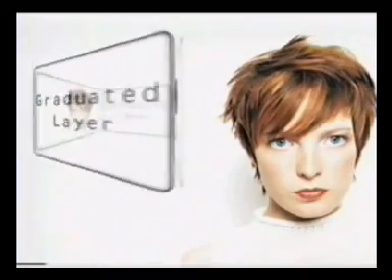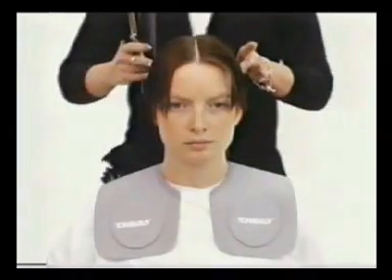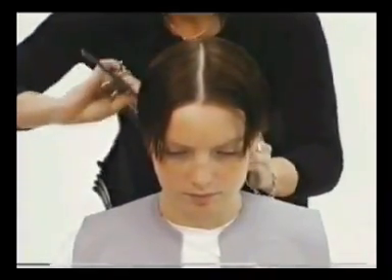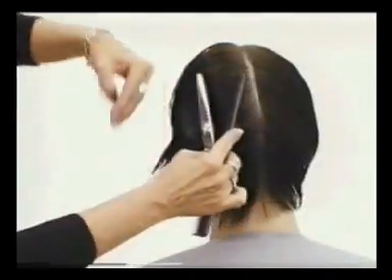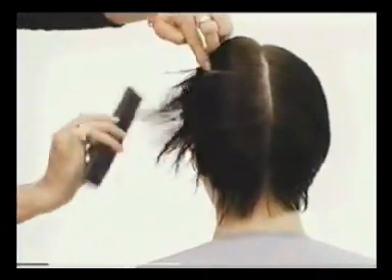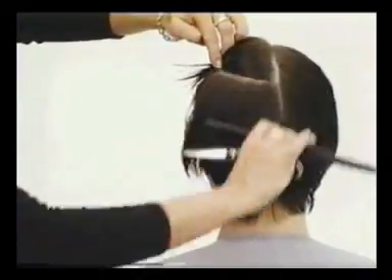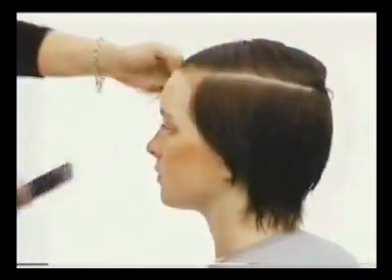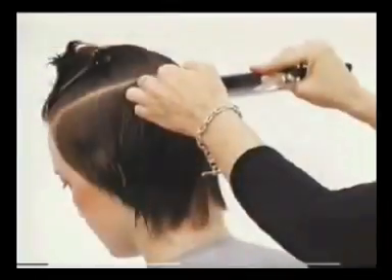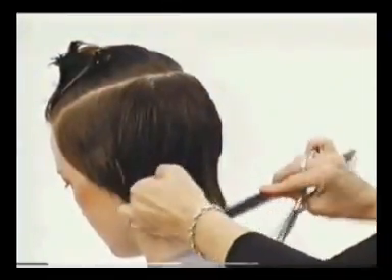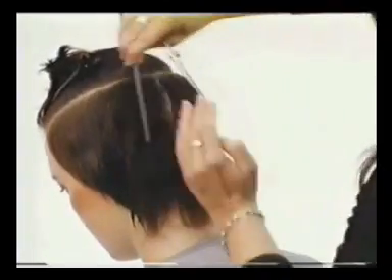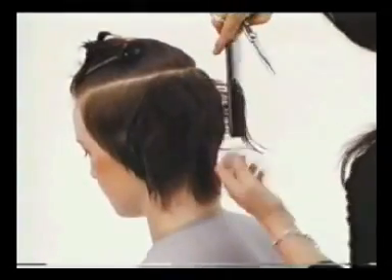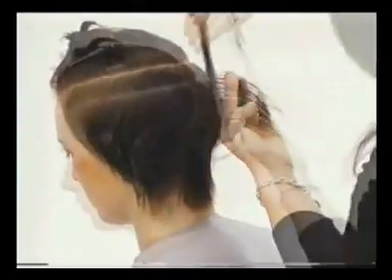The graduated layer technique creates shape and texture through the interior and graduated softness around the perimeter. A profile parting is taken from the center of the forehead to the center of the nape. A horseshoe section is taken from below the crown to the recession area. A slightly diagonal forward section is taken from the center of the horseshoe down to the nape.